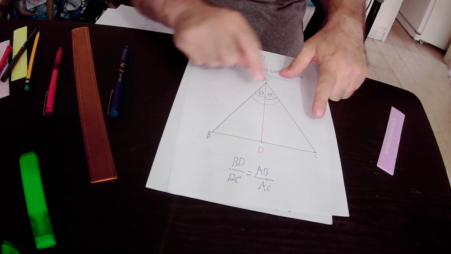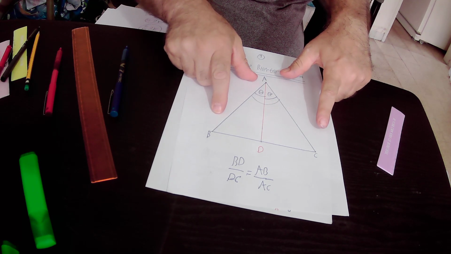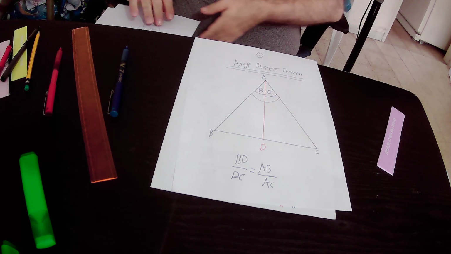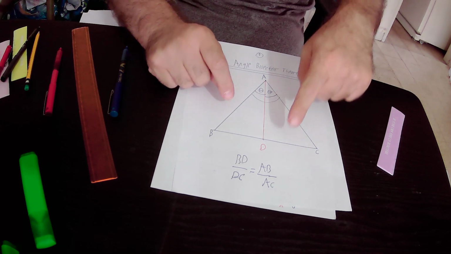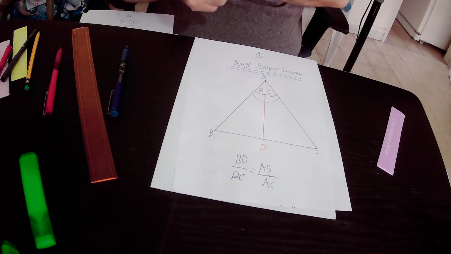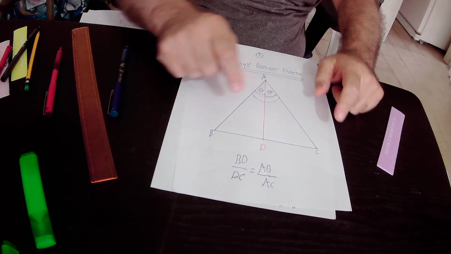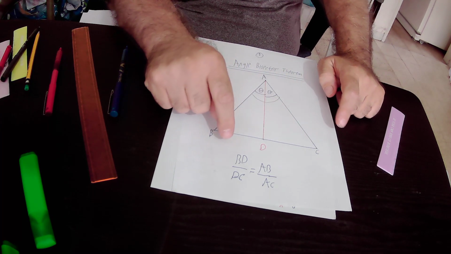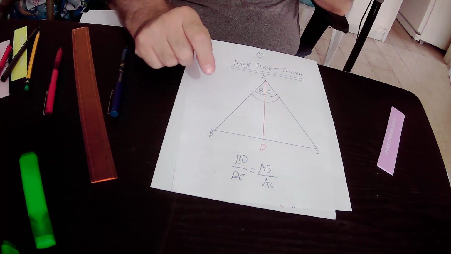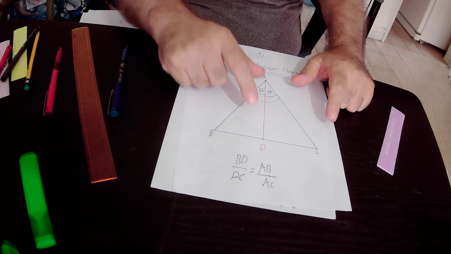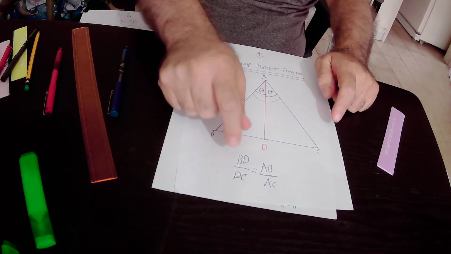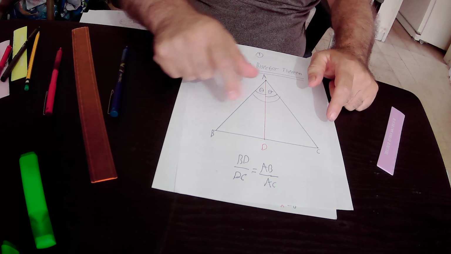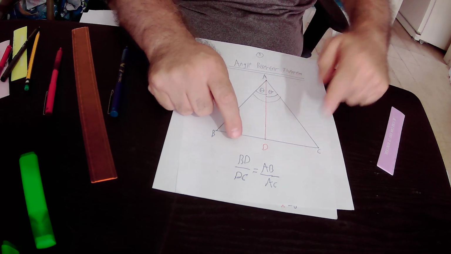The legs of angle BAC are AB and AC, and the ratio between the angle legs is AB over AC. So the ratio AB over AC equals the ratio in which angle bisector AD divides BC, that is BD over DC. Those two ratios are equal to each other.